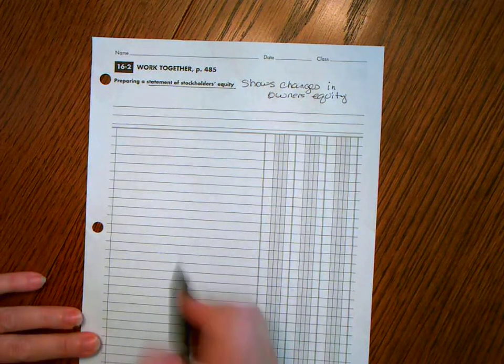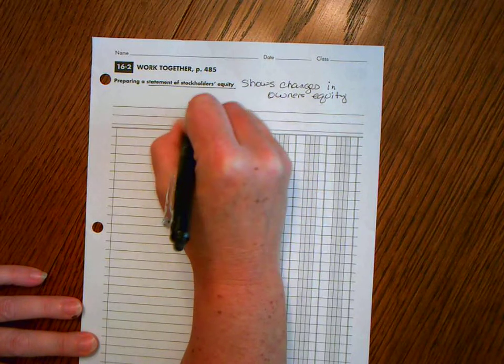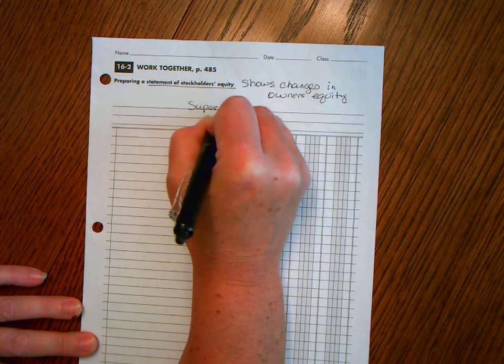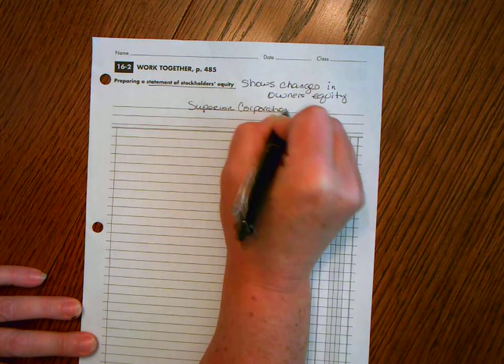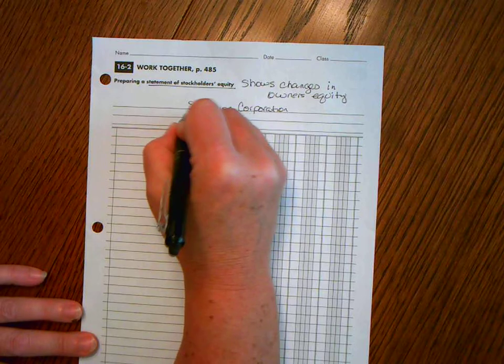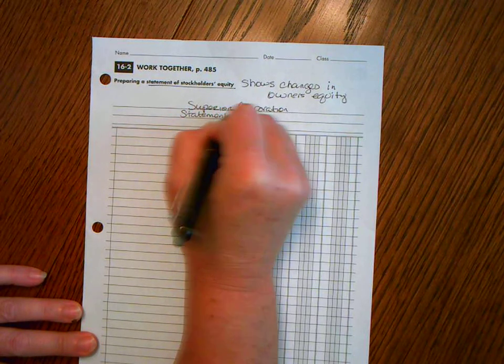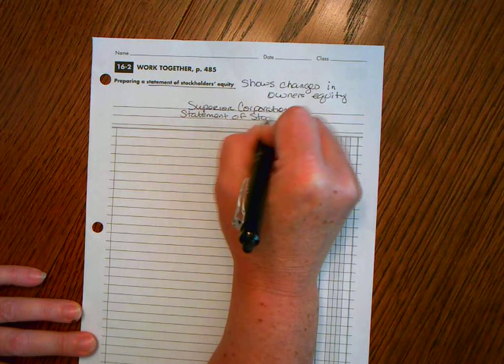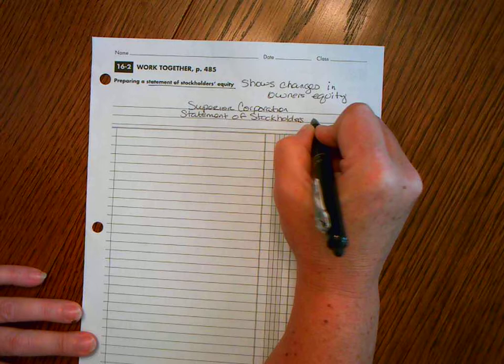We still start with our heading, our who, what, and when. We're still Superior Corporation. The what, this is a statement of stockholders equity.